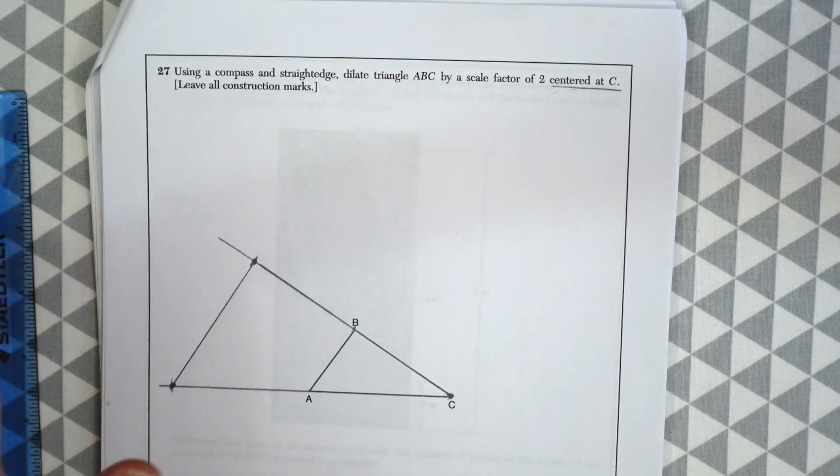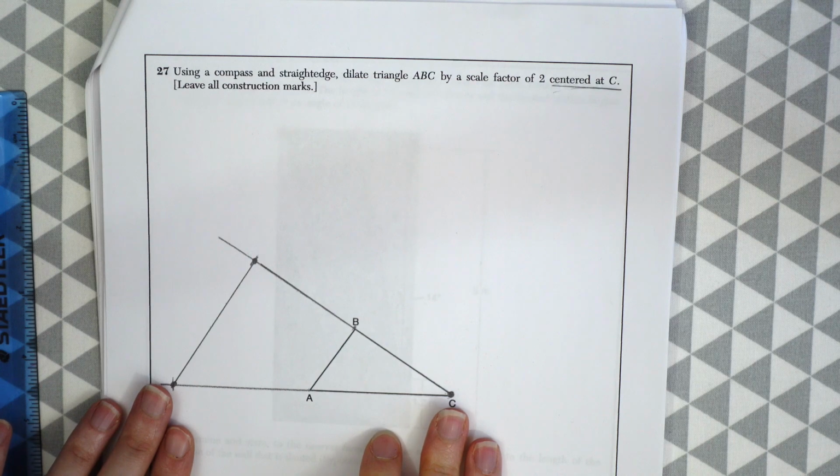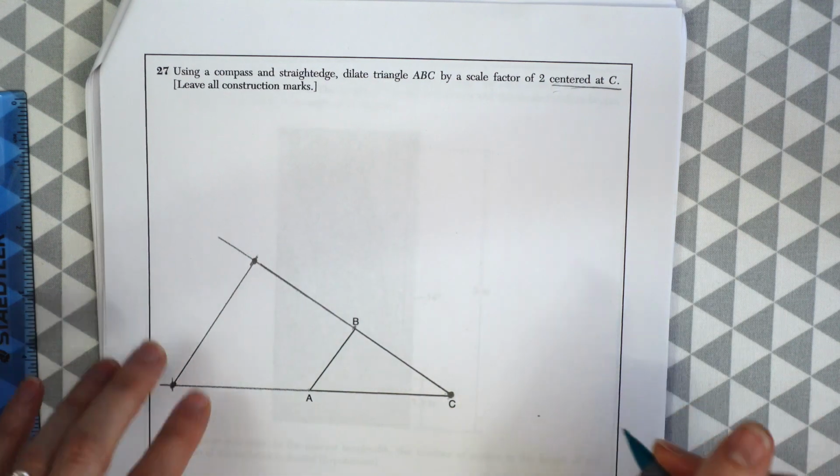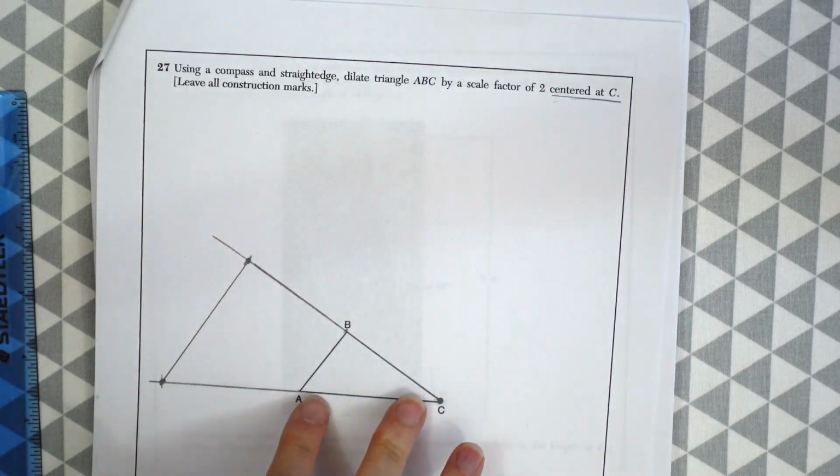And that's our answer. So it was pretty simple to do. It was centered at point C. If the point was out here, it would have been done a little bit differently. But with that scale factor of 2, we know we're just going to be doubling the lengths that already exist.